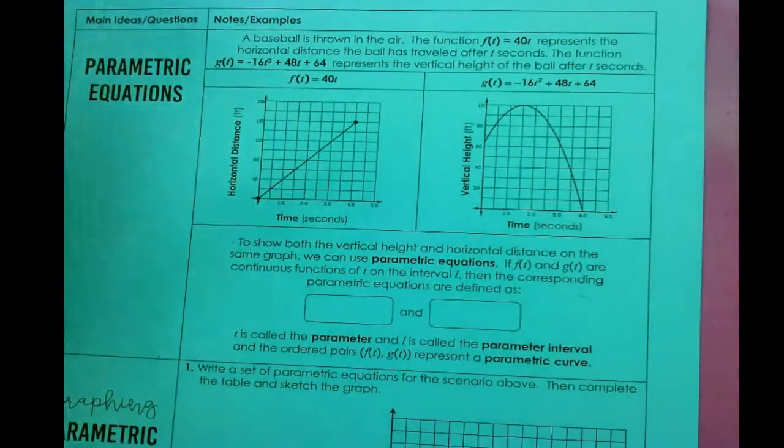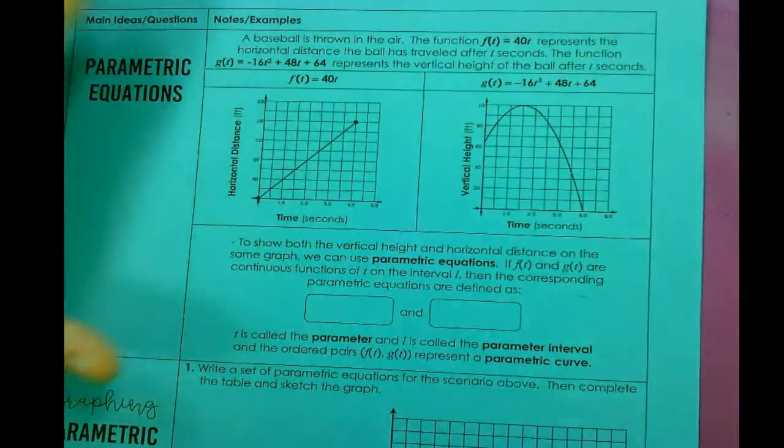This explains some of the same things, but I liked some of the explanations on the other one too. That's why I'm just giving you two.